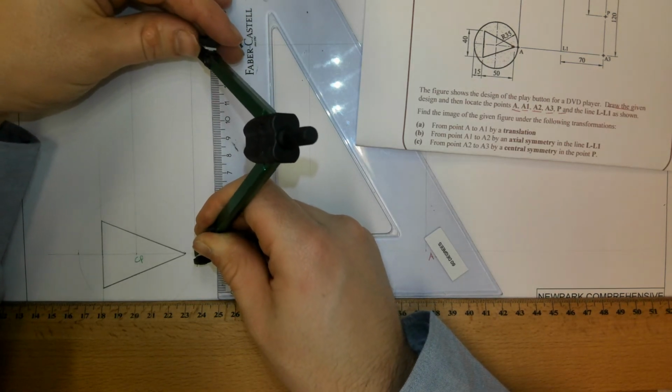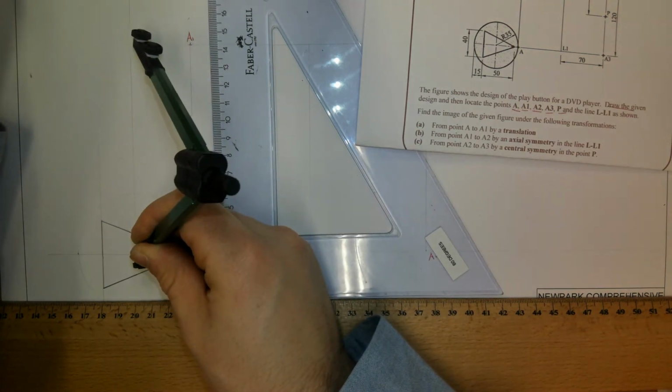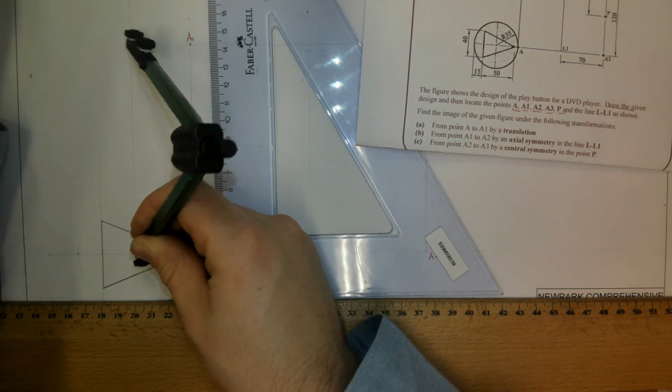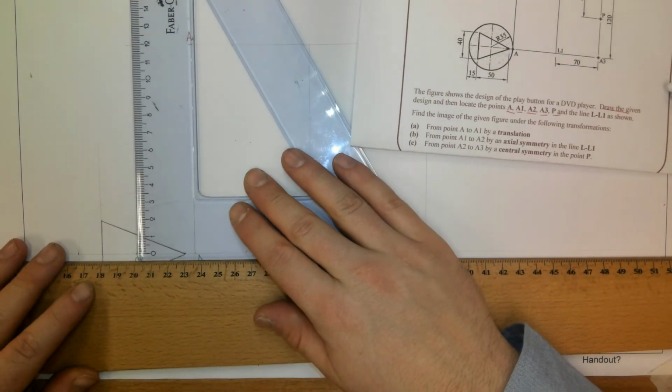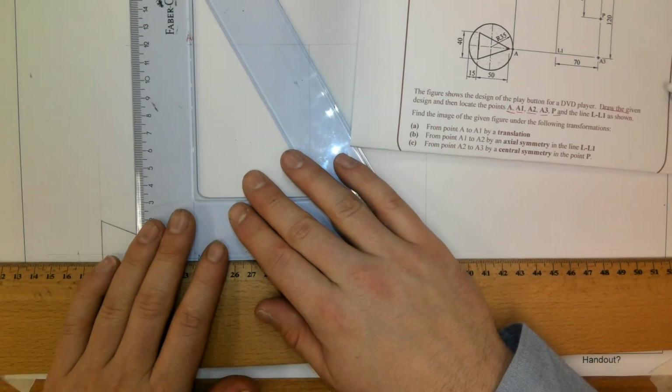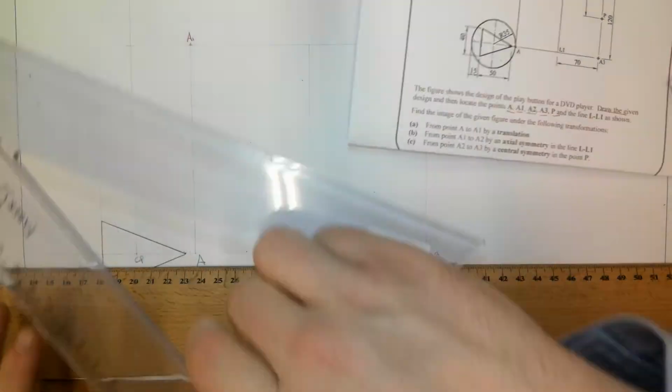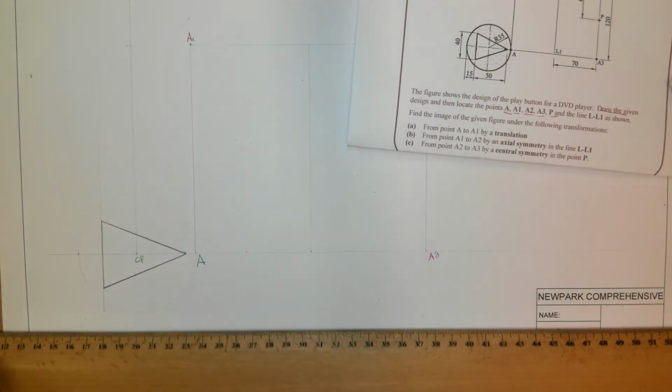So I'm going to take my compass and set it to the distance of A to A1 and mark it there, and bring it up, which is basically 120. So we're going to draw this up here.